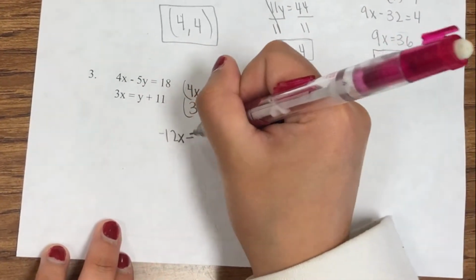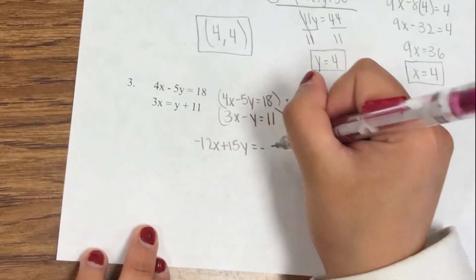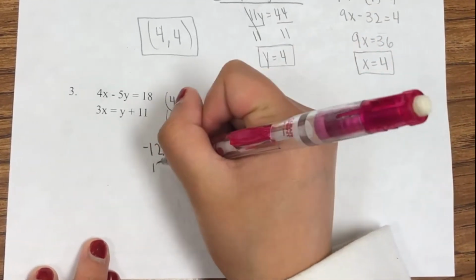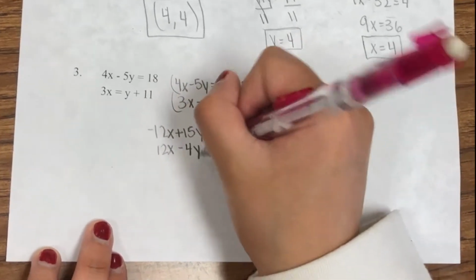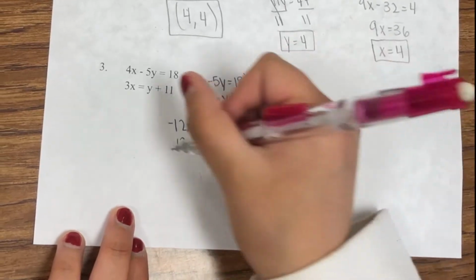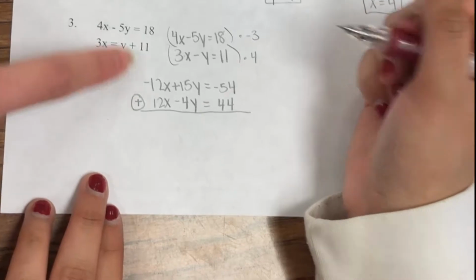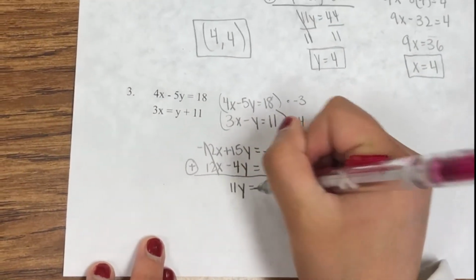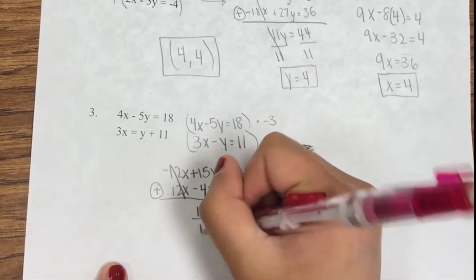So when you simplify that, you get negative 12x plus 15y equals negative 54 for the first equation. And for the second equation, you get 12x minus 4y equals 44. Then the x's cancel out. And it's 15y plus negative 4y, which equals 11y. And negative 54 plus 44 is negative 10.